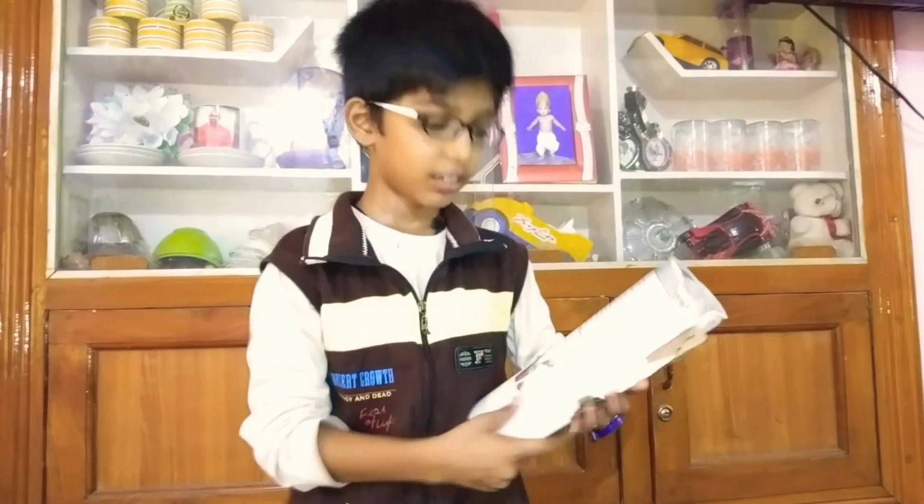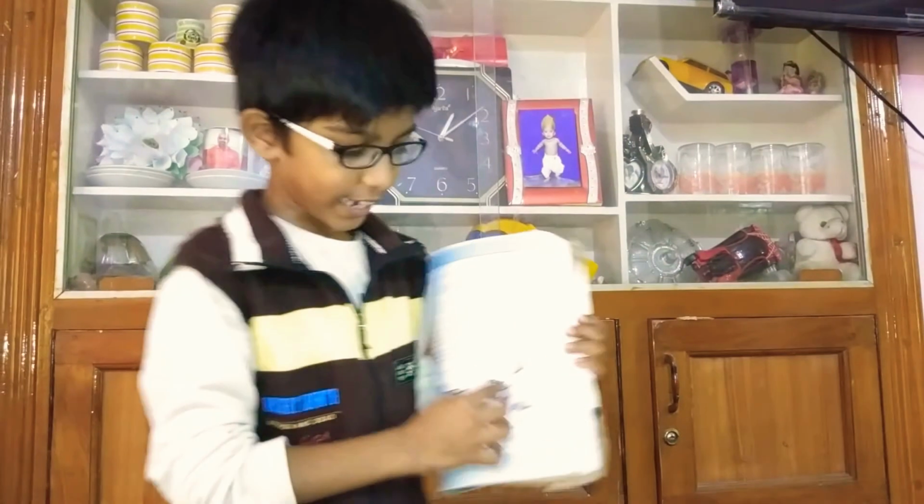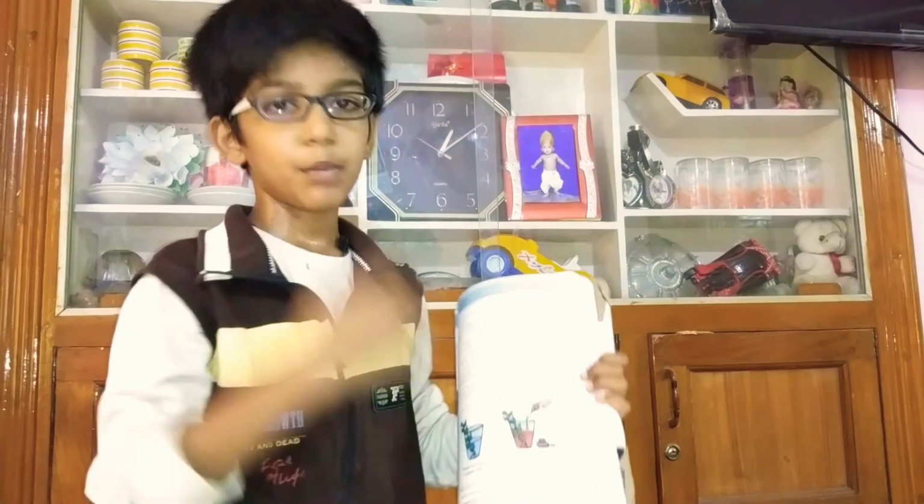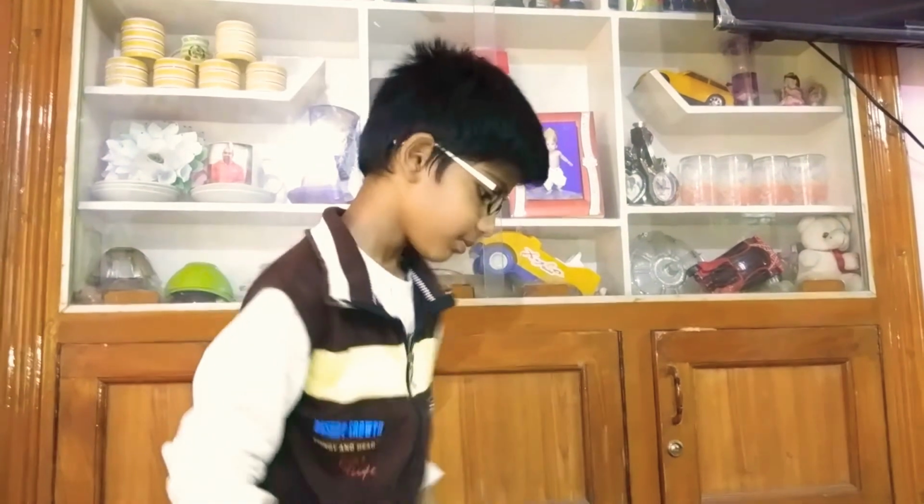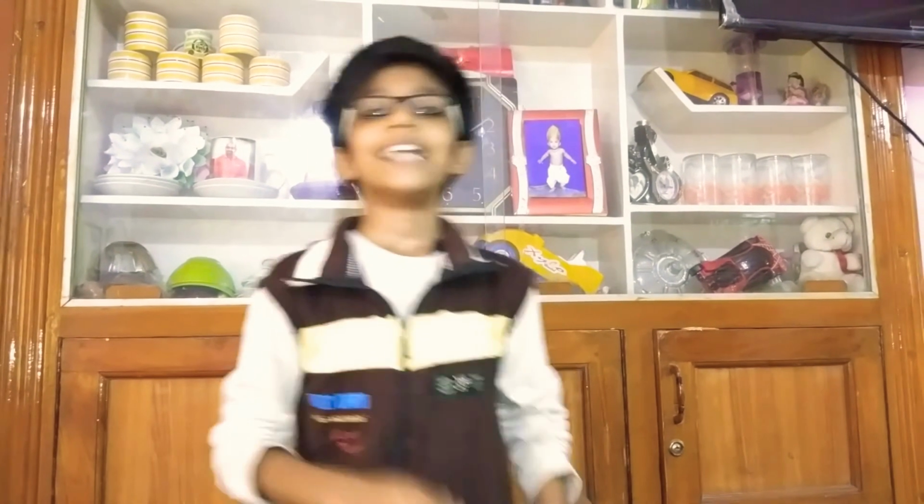This is the difference between the absorption of fresh water and ink water. By this red ink water, the plant will be dyed. Have you understood this topic? I think you have understood.